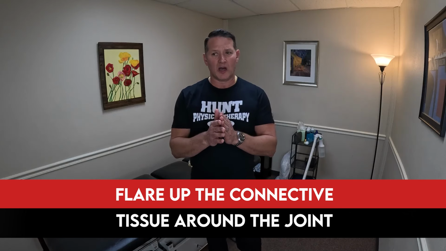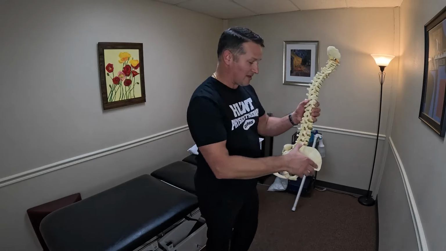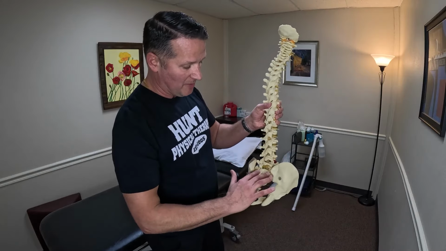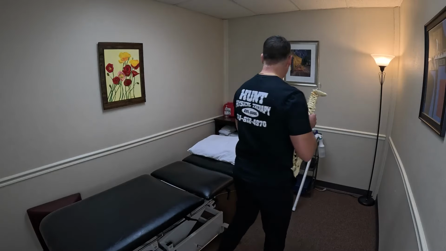So that can, we think, flare up the connective tissue around the joint. And there's actually a little bit of motion, not much, but about 2 degrees or 2 millimeters of motion at that joint where the hip bone moves on the tailbone. And so we think sometimes it can get stuck a little bit out of alignment or out of position.